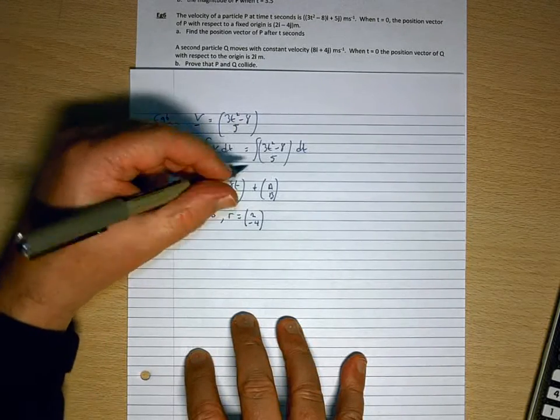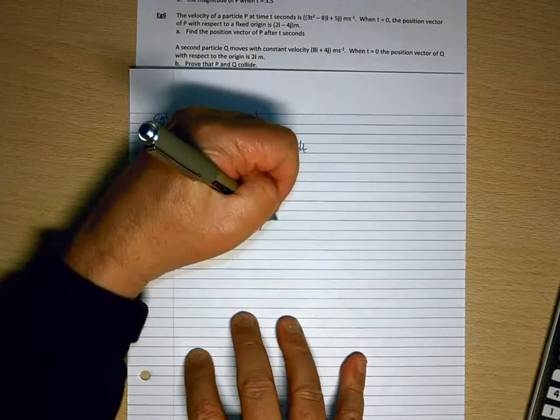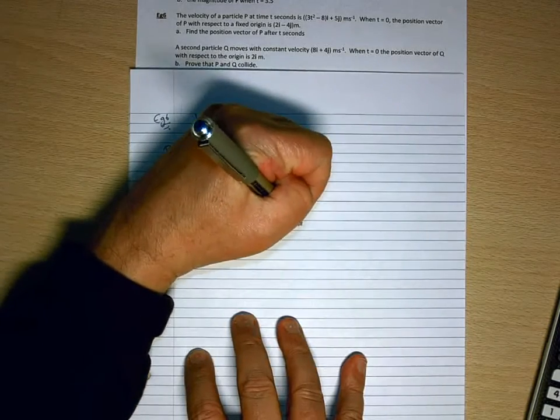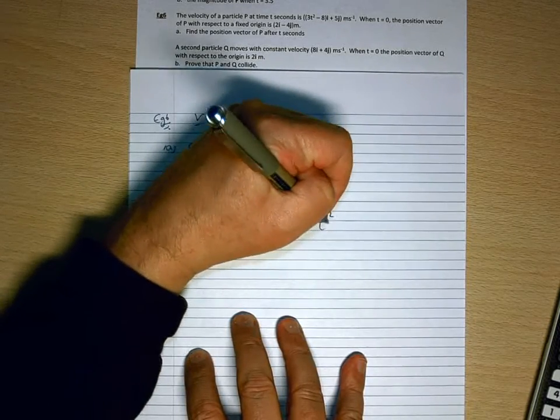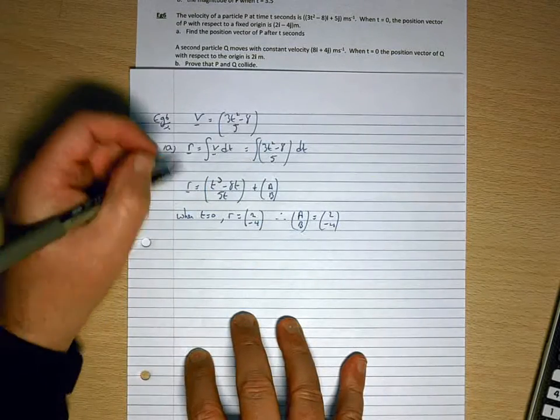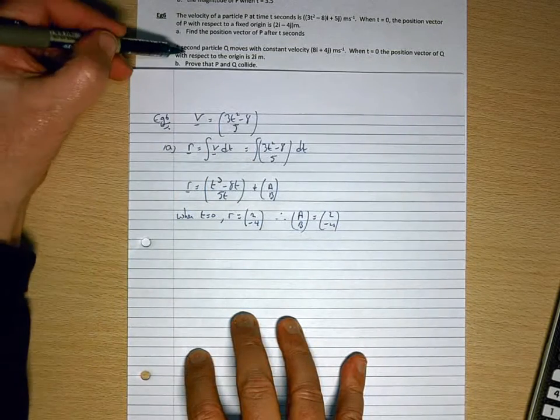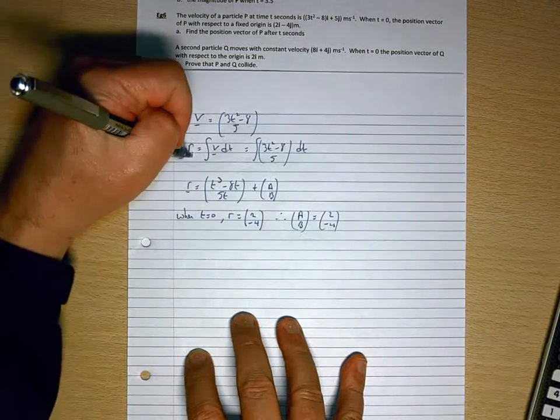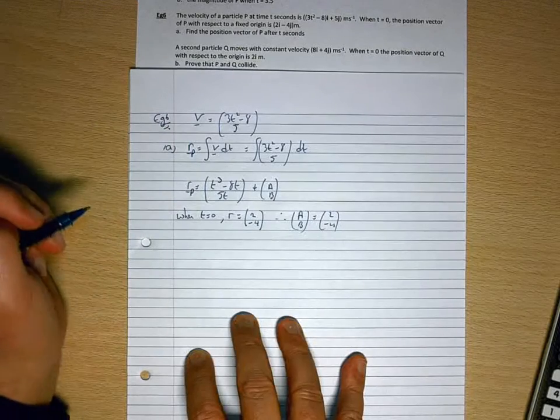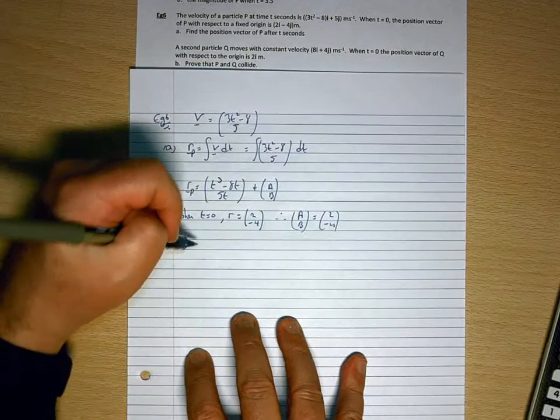Those are all in terms of t, so therefore a and b equal 2 and minus 4, and it's the position of p, and we're going to come to a q now, so let's put the little suffix in there, rp.